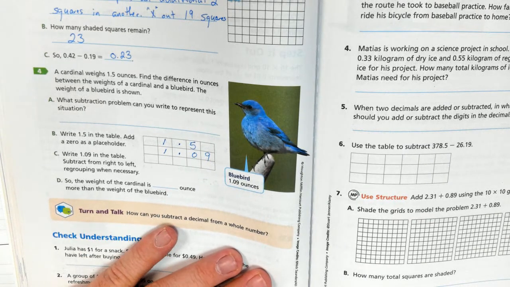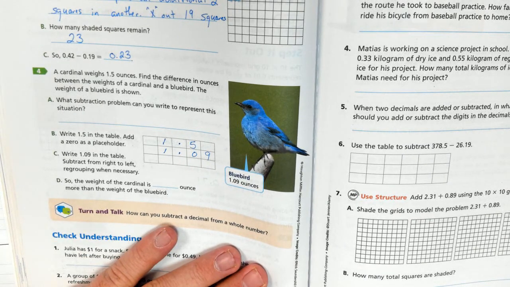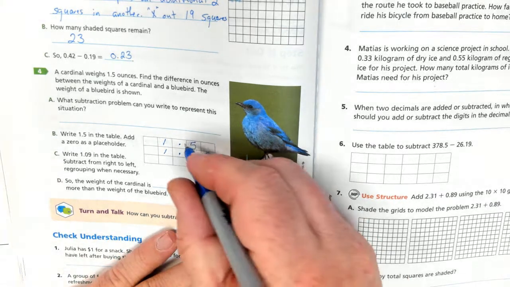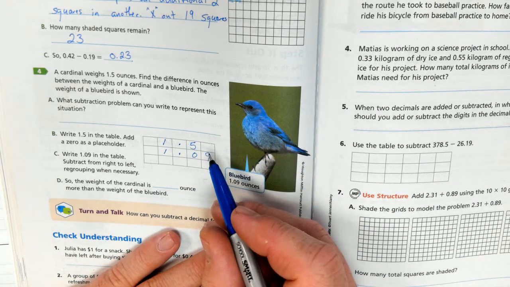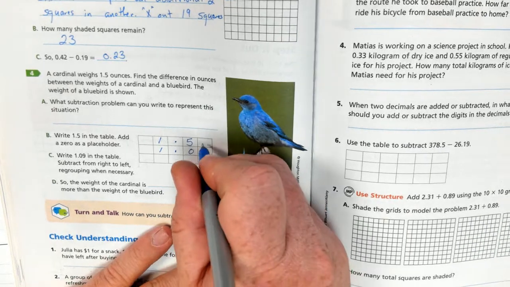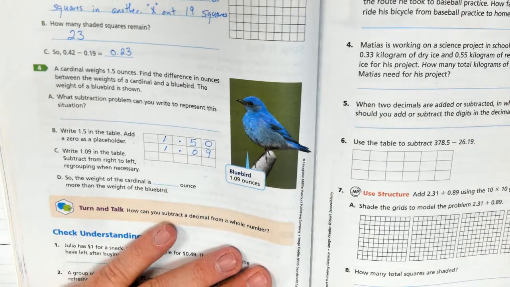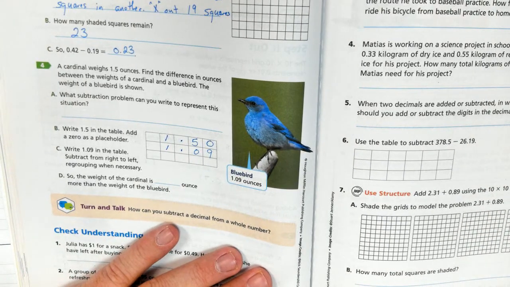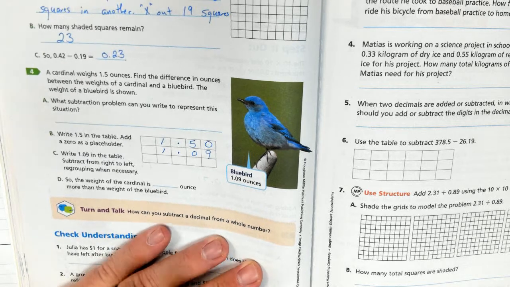And the reason why I did that is because I need to make sure that my decimal points are aligned, my bigger number's on top. Now the problem with this is I'm missing a digit here, so I can simply add a 0 without changing the value of that number. 5/10 is equivalent to 50 hundredths, so I can do that.